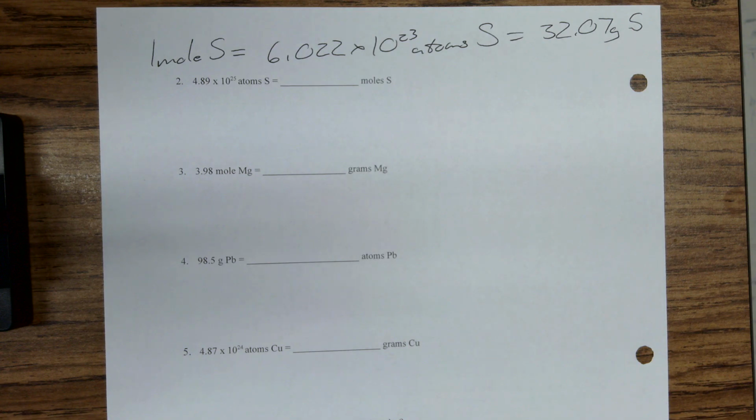Okay. The mole and the amount of atoms always are the same. What's different is how much I have to weigh to get to that many atoms. The difference is what I have to weigh to get to that many moles.